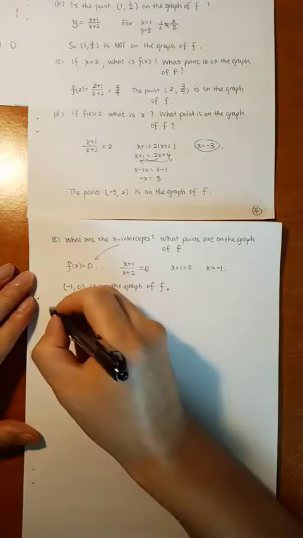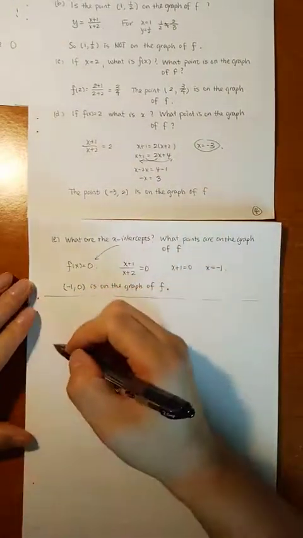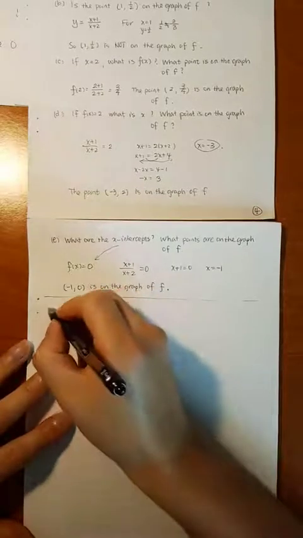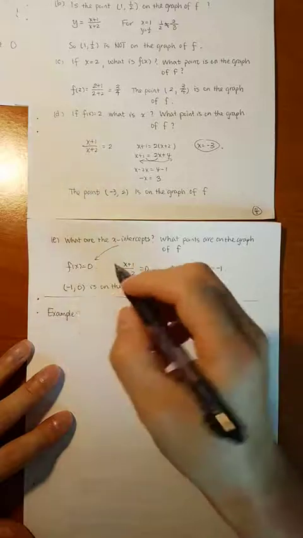Okay, let's see another example. It's a word problem.